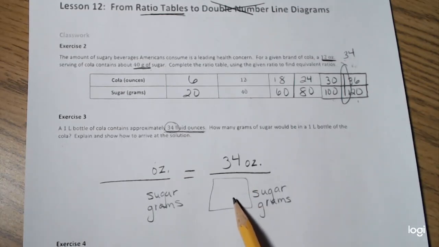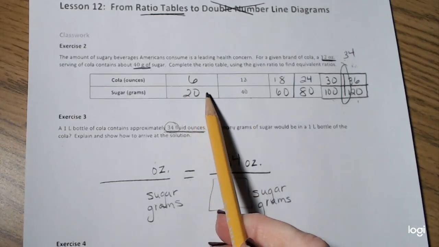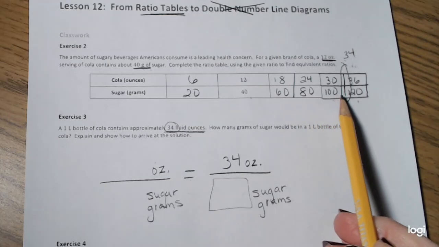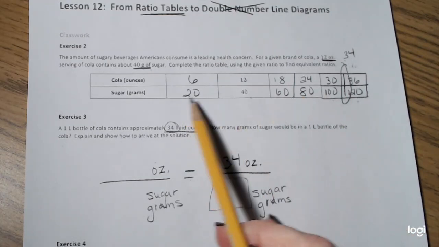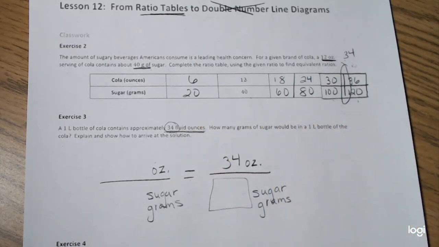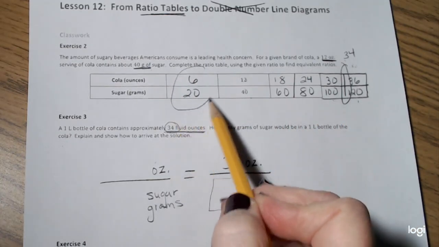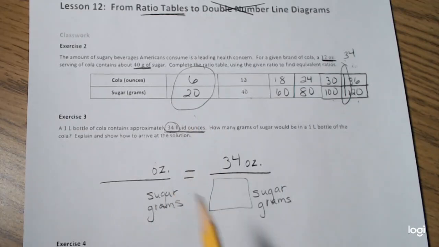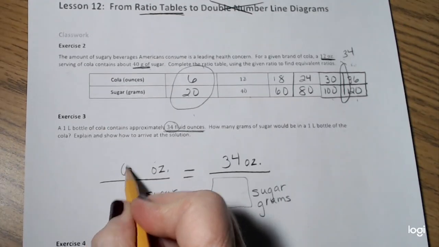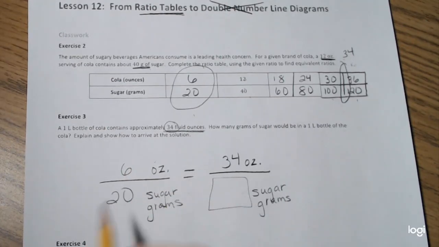So what we need to do is find an equivalent ratio. So we get to pick any one of these ratios. It could be 30 to 100, 36 to 120, any of them. I prefer to use the smaller one because the smaller one makes it easier for solving. I don't have numbers that are quite so large. So let's go over here and write here 6 to 20. Now we have to figure out what this answer is.